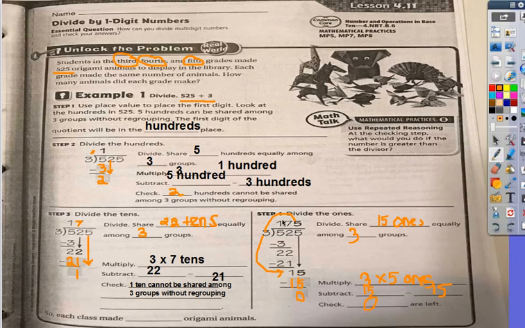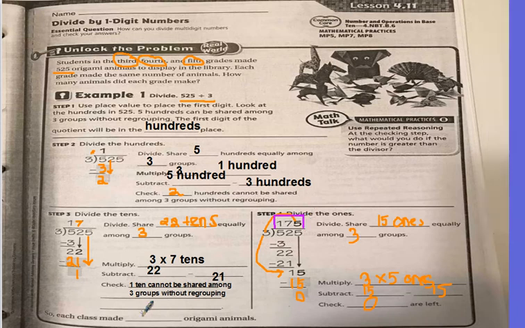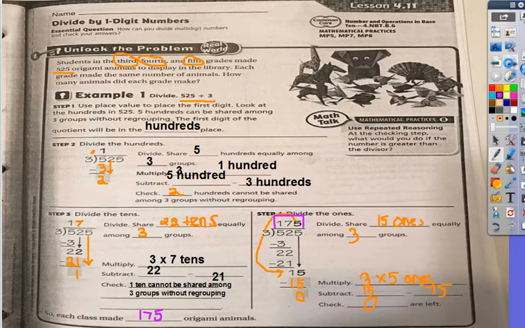So now they want you to find the actual answer. Okay, the answer is 175. So put 175 on the bottom. Okay, so start with your hundreds place, then go to your tens place, and then lastly figure out your ones place. Okay, we'll keep getting some more practice with that.